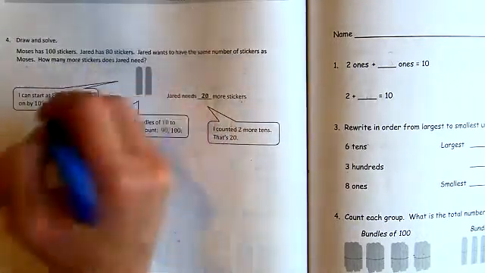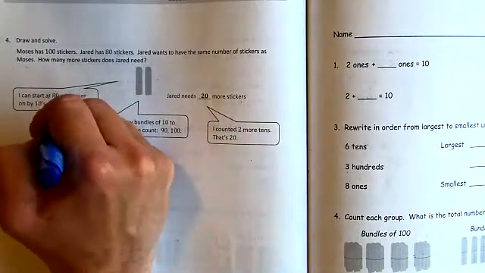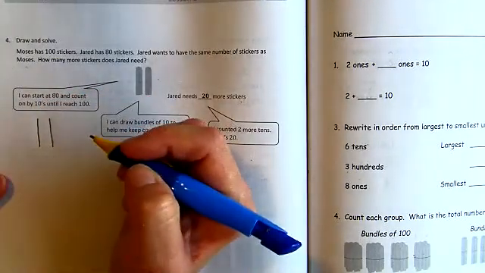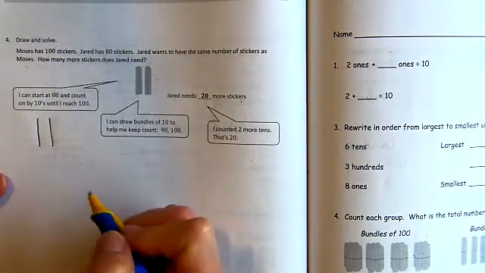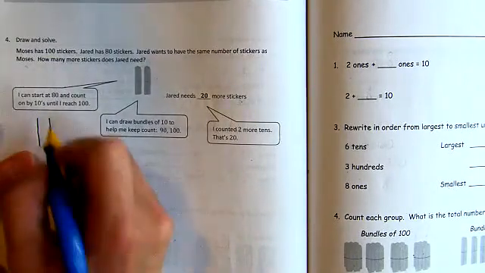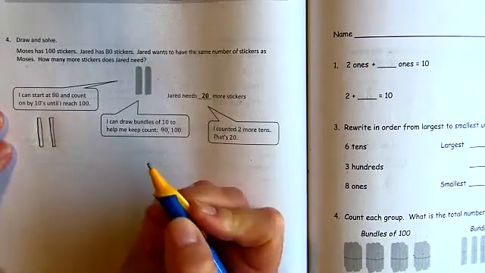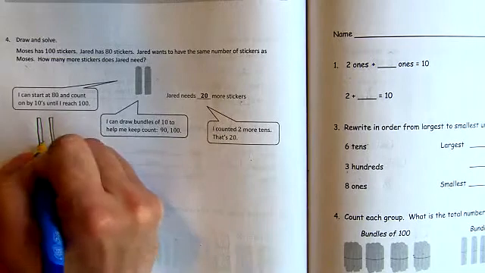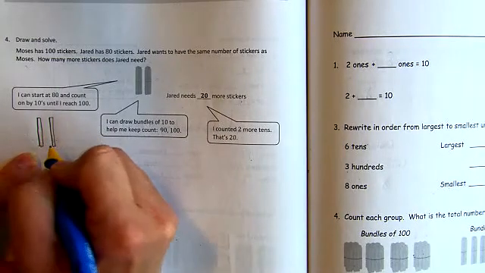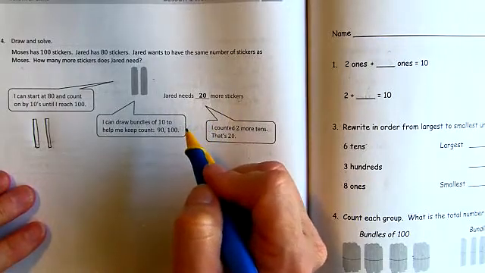So we have 80. One more 10 is 90. Another 10 is 100. So we needed 2 tens to make 100. You can draw the quick 10 or you can draw it as a little rectangle. But in any case, this is 2 tens, which is 20. And then we're going to write the number.